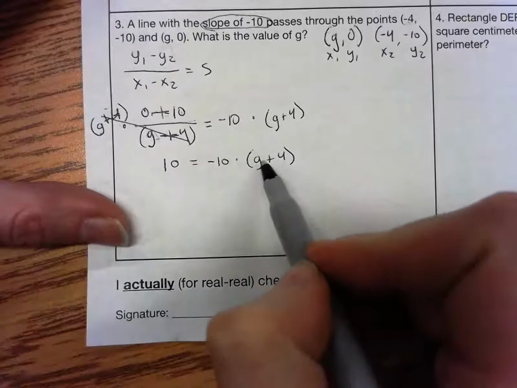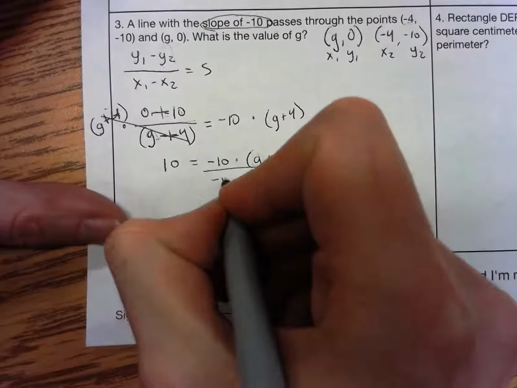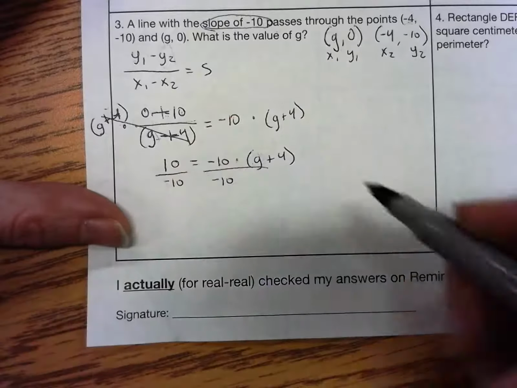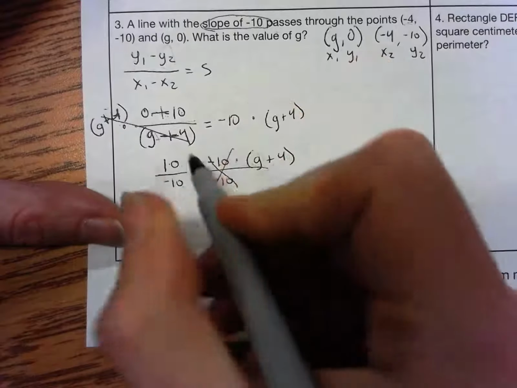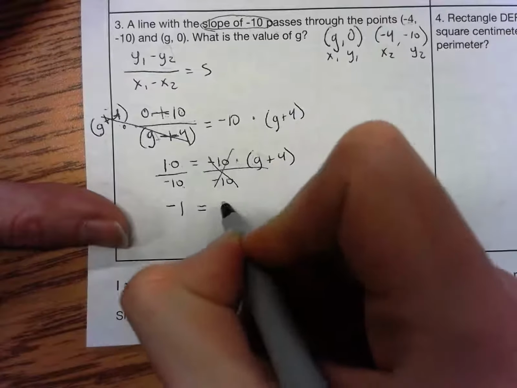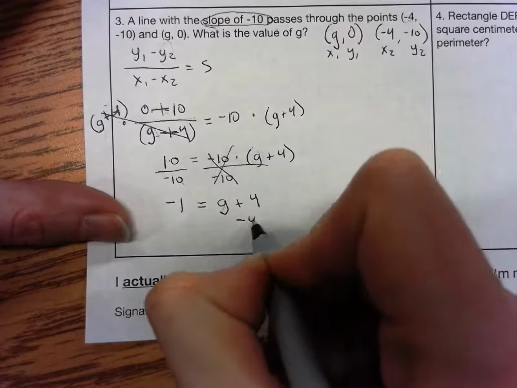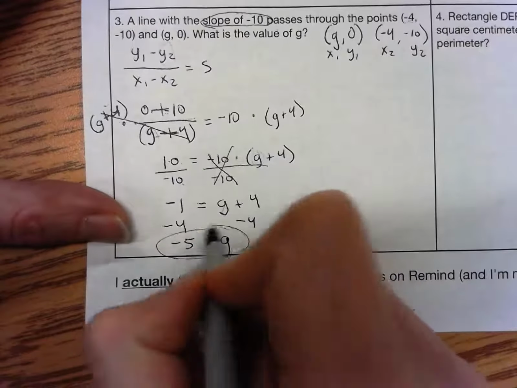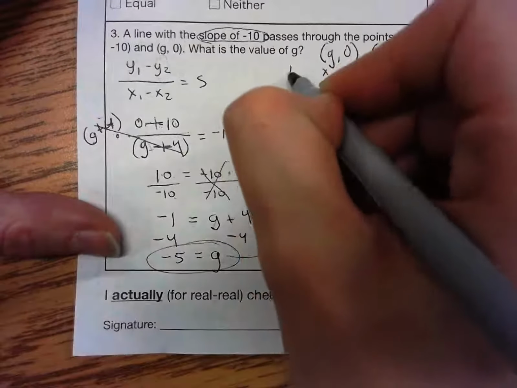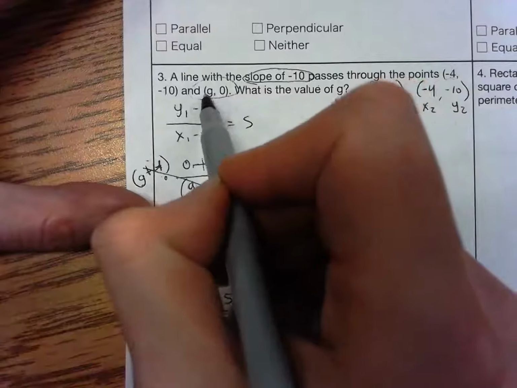Then because we're trying to get the g by itself, it's being multiplied by -10, so I need to undo that by dividing by -10 on both sides. This will cancel, and positive 10 divided by -10 is going to be -1 equals g plus 4. And then to get the g by itself, I just subtract 4, and I'm left with g equals -5. So my value of g, what would be plugged into this point right here, would be -5.